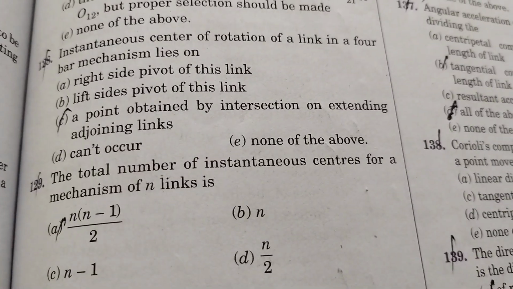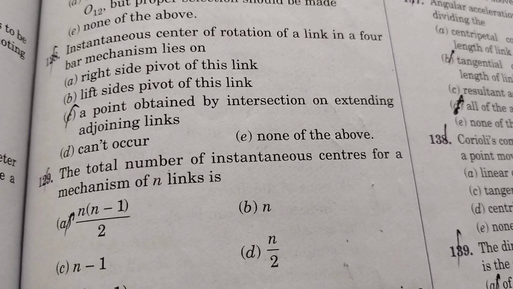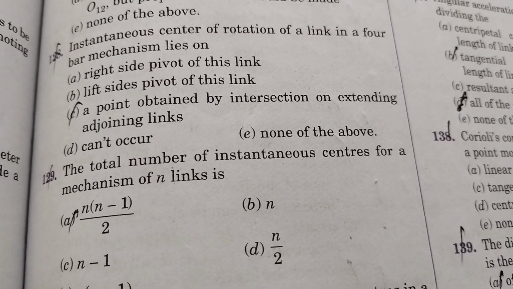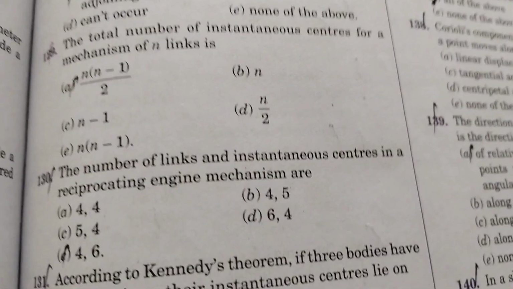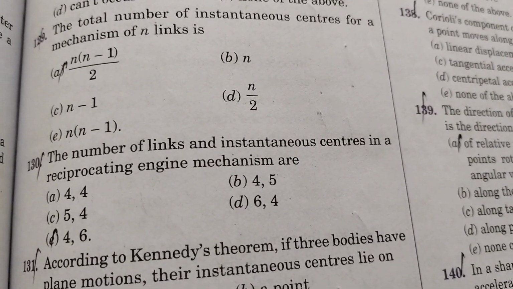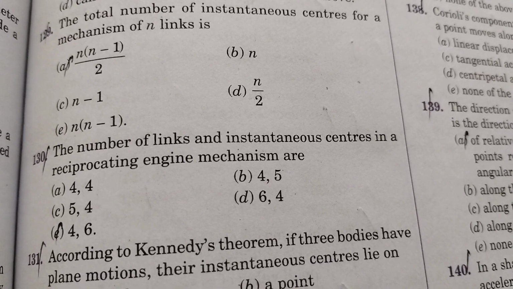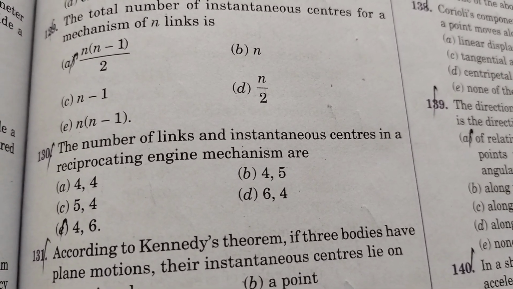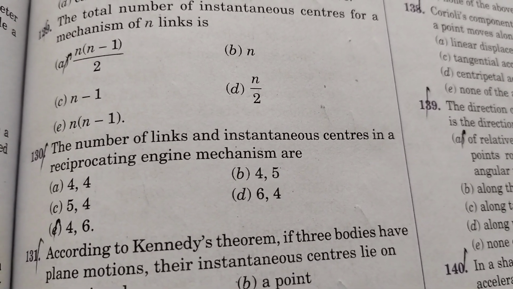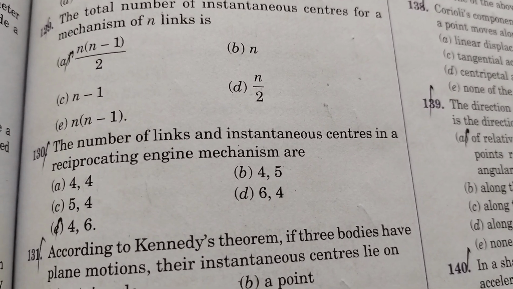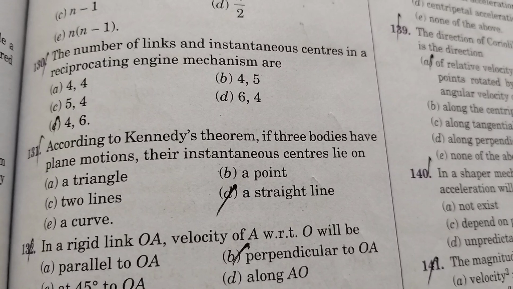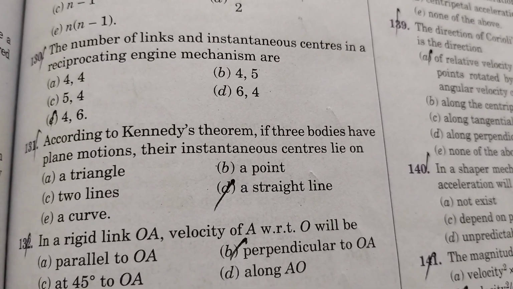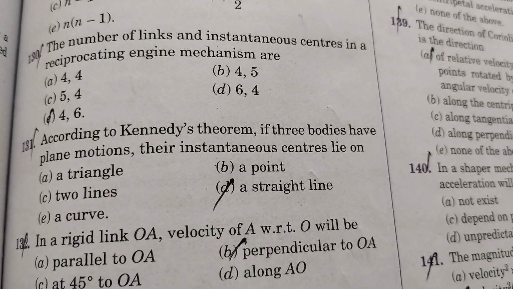The total number of instantaneous centers for a mechanism of n links is n into n minus 1 by 2. The number of links and instantaneous centers in a reciprocating engine mechanism is 4, 6. According to Kennedy's theorem, if three bodies have plane motion, their instantaneous centers lie on a straight line.